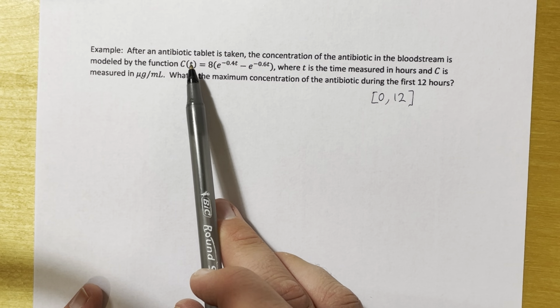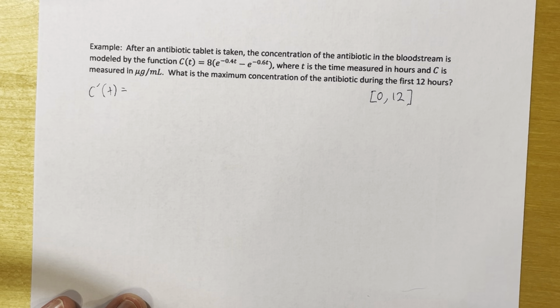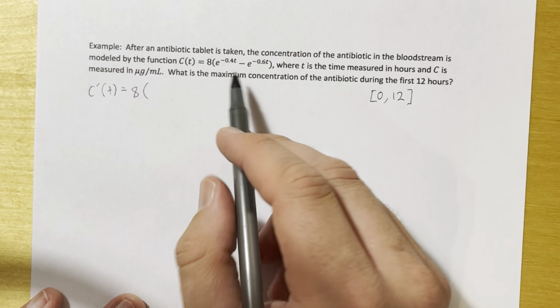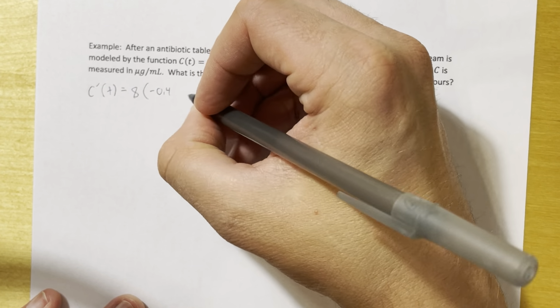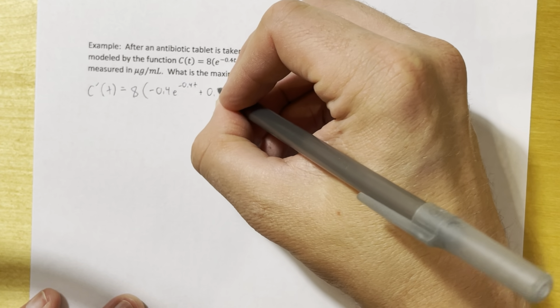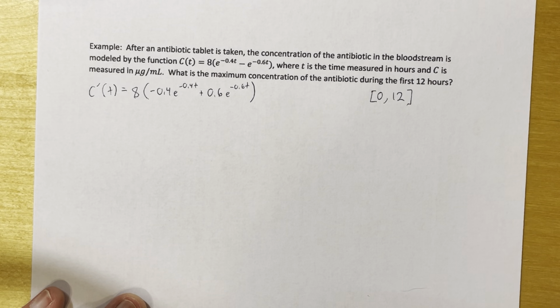Hours is t. T is my input, and this interval represents a subset of the domain of our function. It represents inputs. Okay. So to use my closed interval method, I first need to find the critical numbers of this function, which means I need to find c prime of t. All right, so for c prime of t, that would be equal to 8 times negative 0.4 e to the negative 0.4t plus 0.6 e to the negative 0.6t. That's an easy derivative to take, all right?